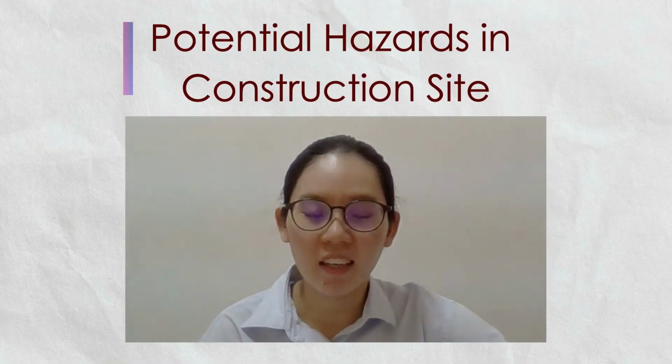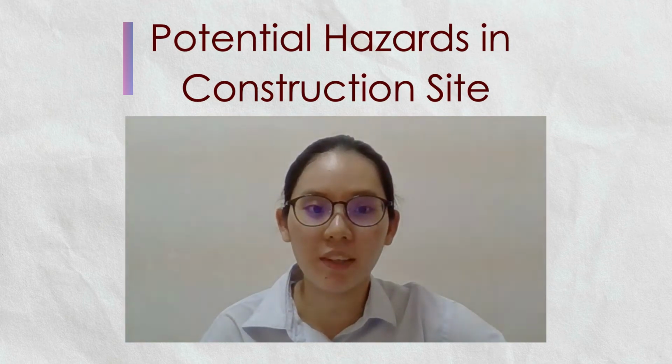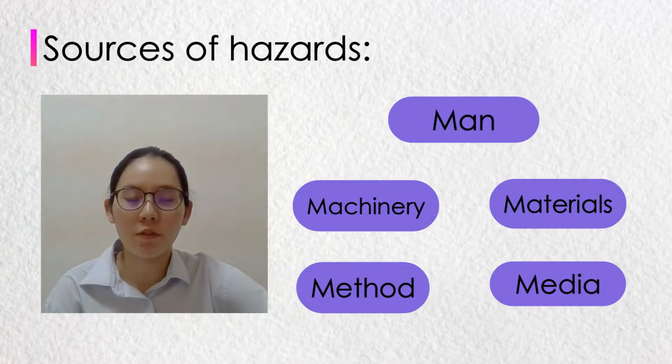Generally, a construction hazard is a condition that exposes a risk to life, health, project activity, and environment. There are 5 sources of hazard made up of 5M, which are man, machinery, material, method, and media.